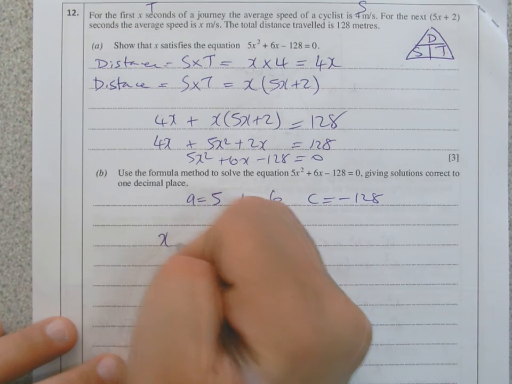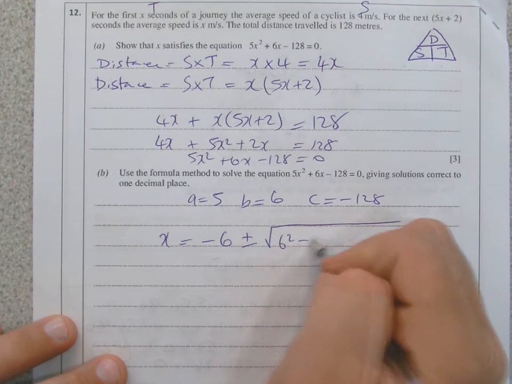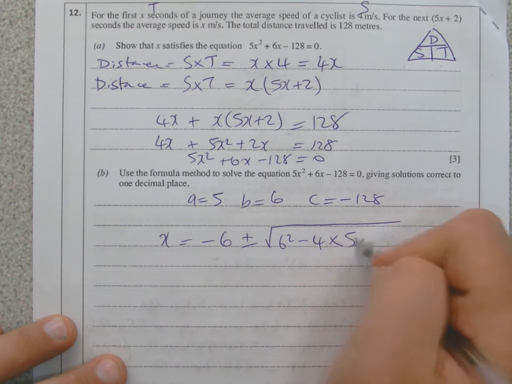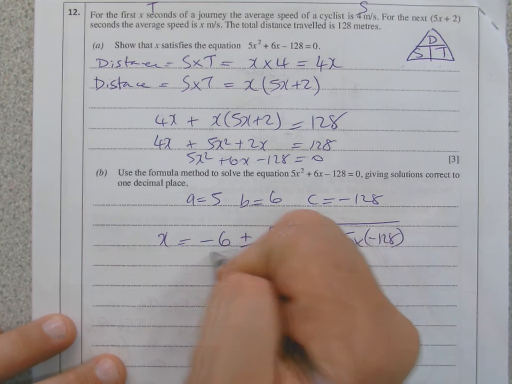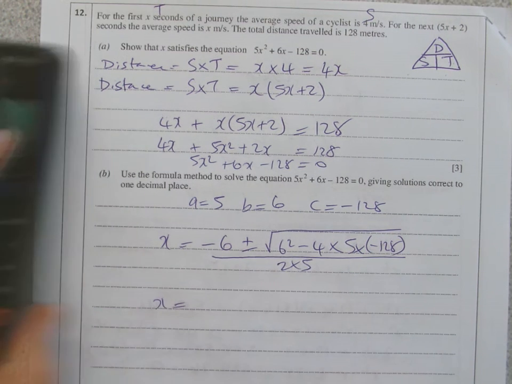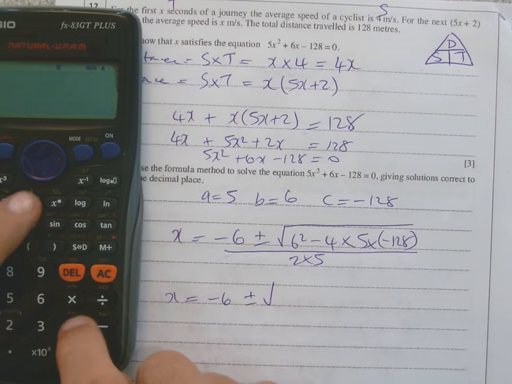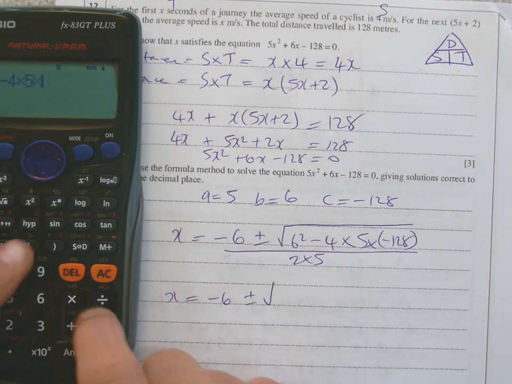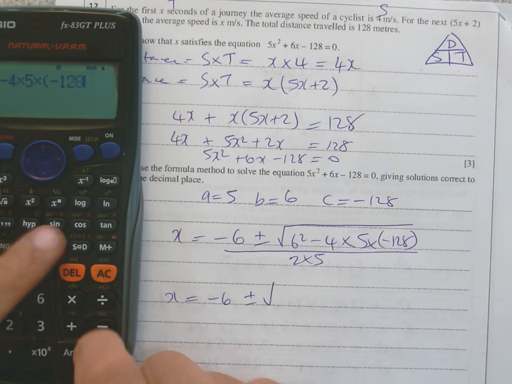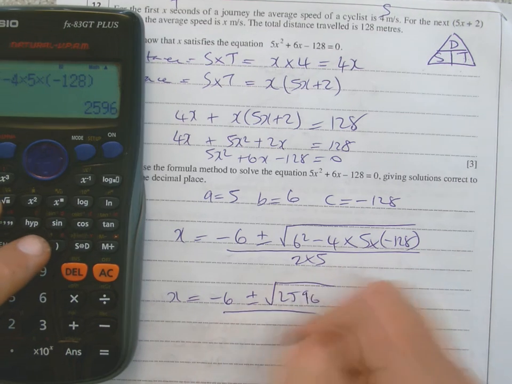So the formula: x will equal minus 6 plus or minus the square root of b squared minus 4 times a times c, all over 2a, so 2 times 5. Minus 6 plus or minus the square root, and that bracket comes to 2596, over 10.